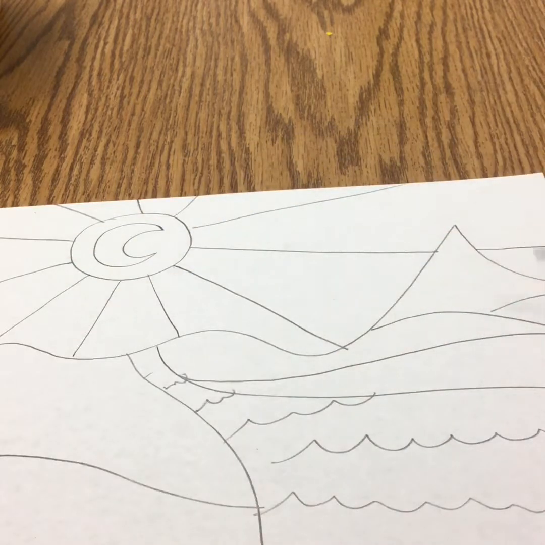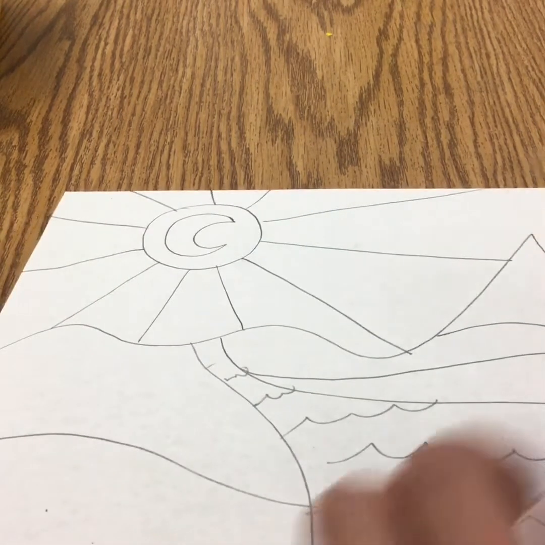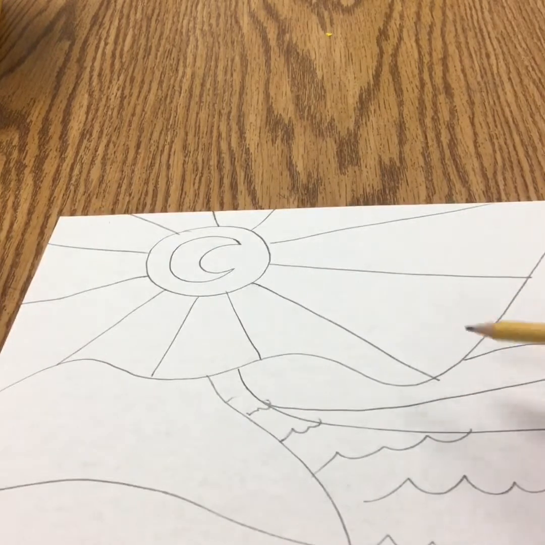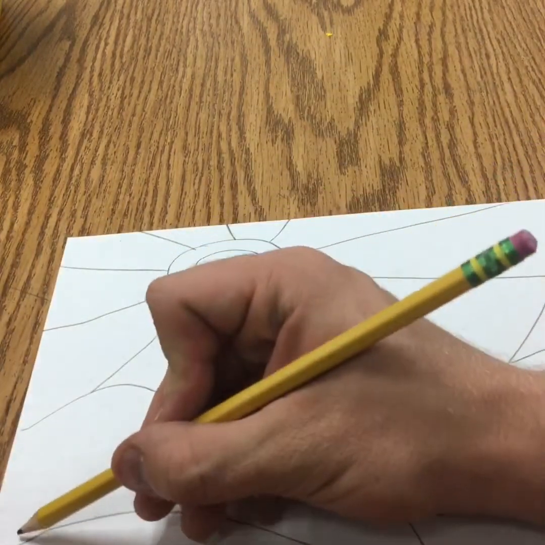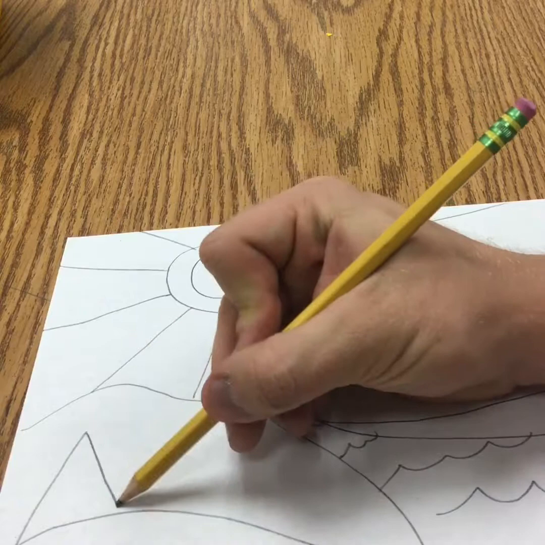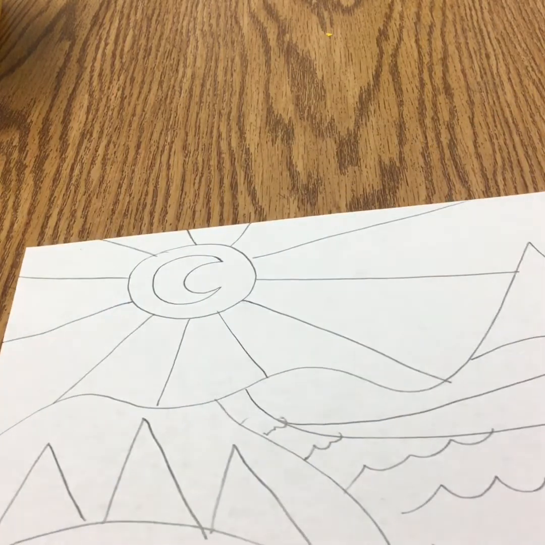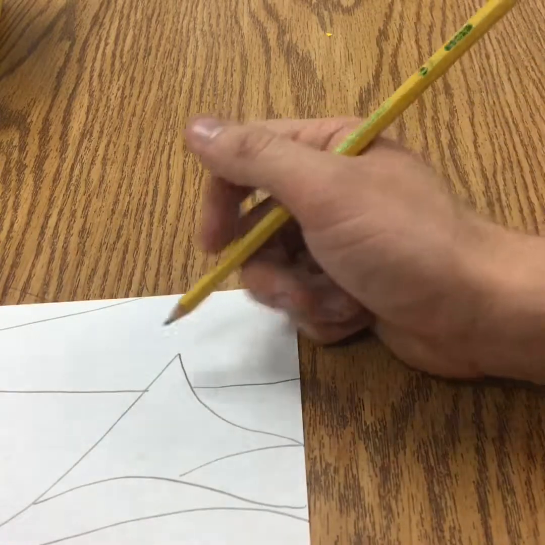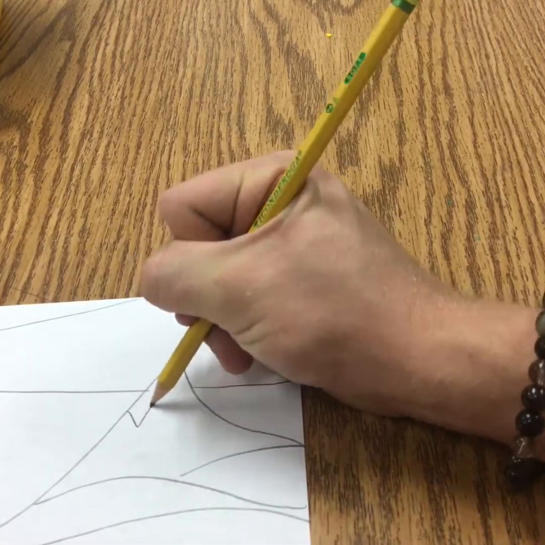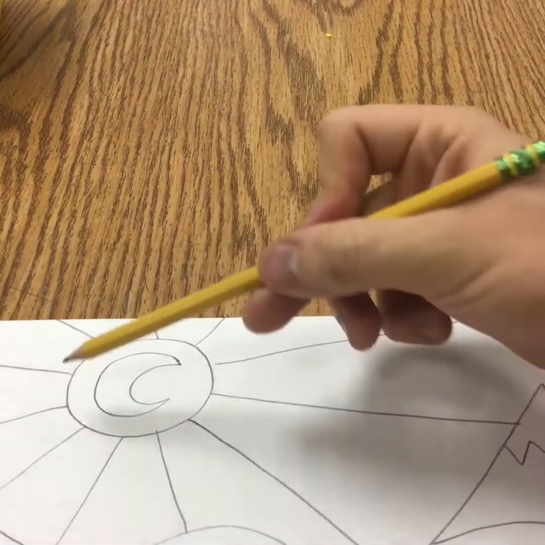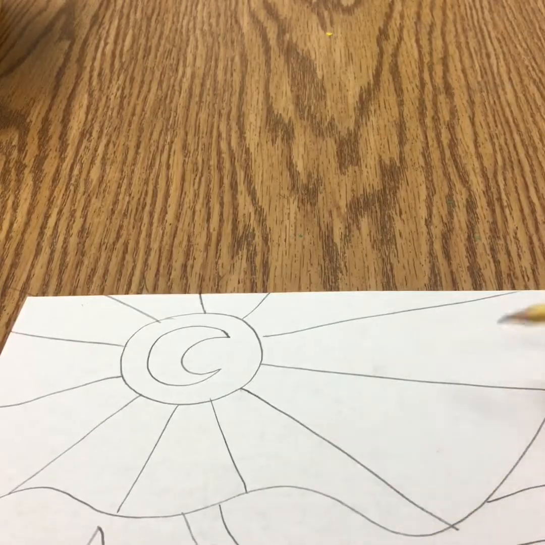So now we have our pattern landscape, but it's a little bit bare. Let's see if we can add some patterns and lines to make it a little bit more interesting. So for my trees, I'm gonna add some triangles. Let's see. And then I might add maybe some zigzag lines for the mountain. But I still have all these areas that need something inside them.